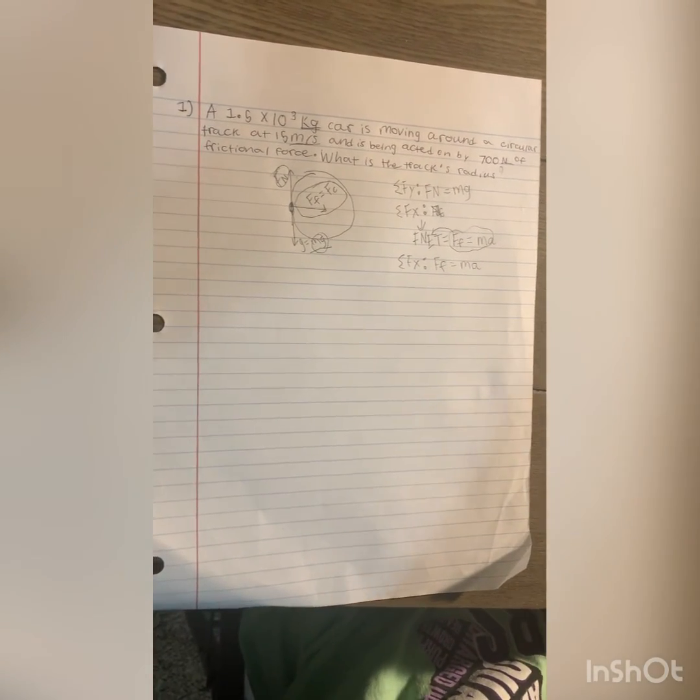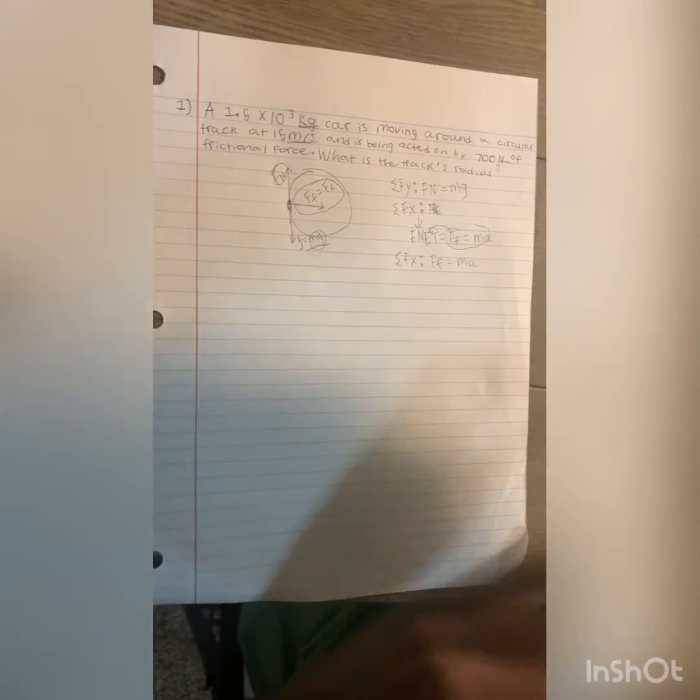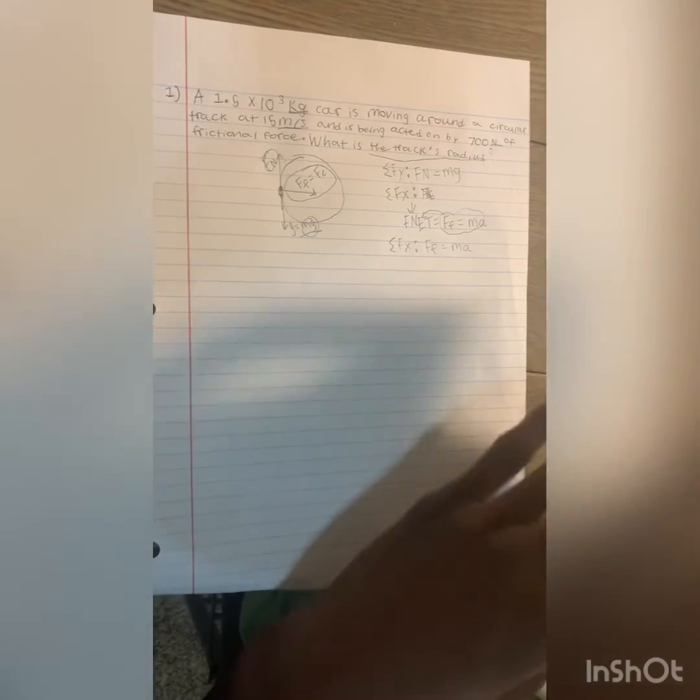And so I know that I'm trying to solve for the track's radius. And so then I have to look for a formula that has radius, right?